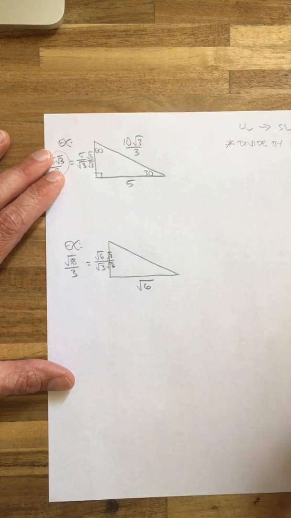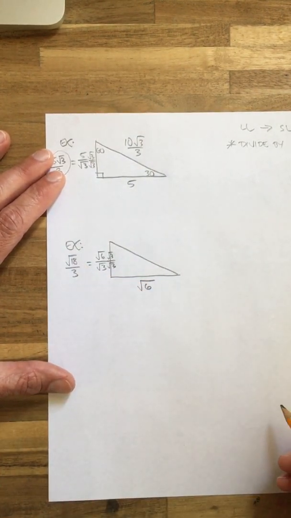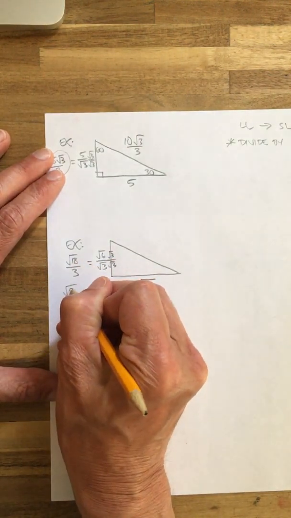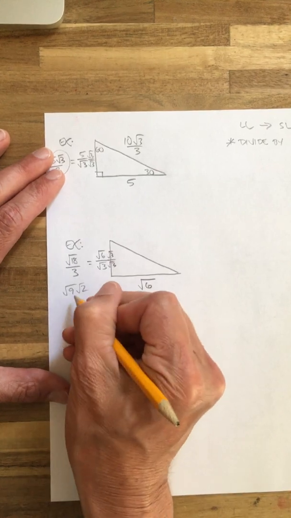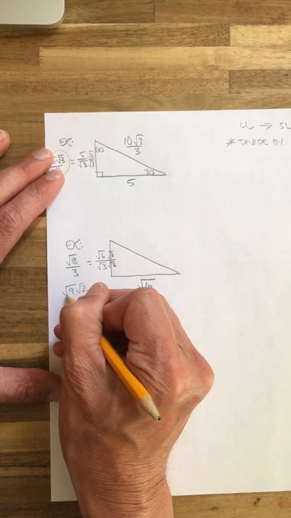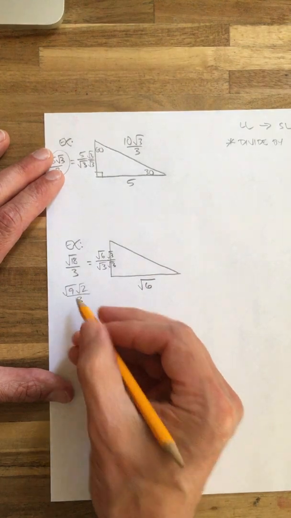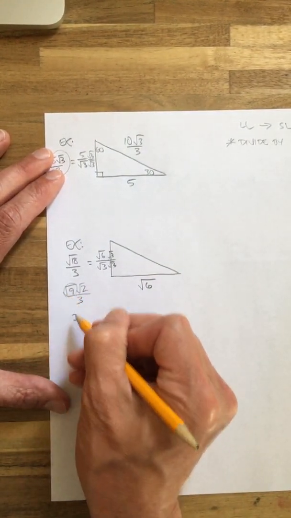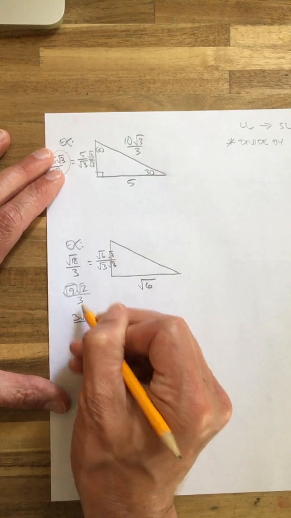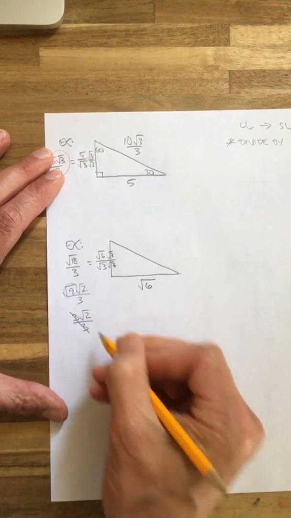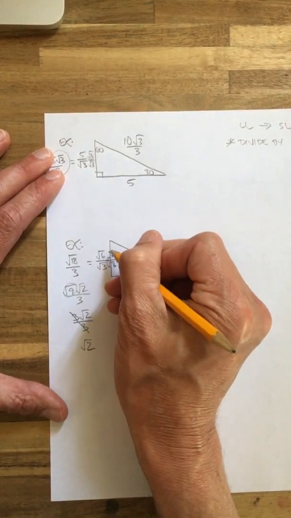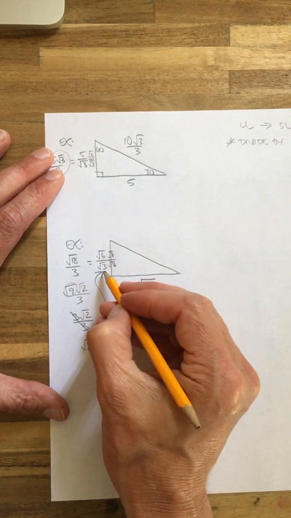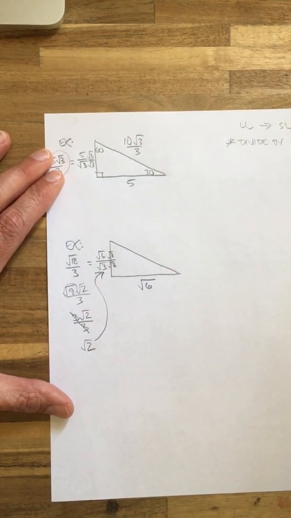But square root 18, that's got a 9 hiding in it. So the square root of 18 is really square root of 9 times square root of 2, over 3, right? And what is this? That's 3, isn't it? The square root of 9 is 3, times the square root of 2 over 3. And look, the 3's cancel, and we're left with square root of 2. So that is this side right there. Square root of 2 is what we get for that short leg.